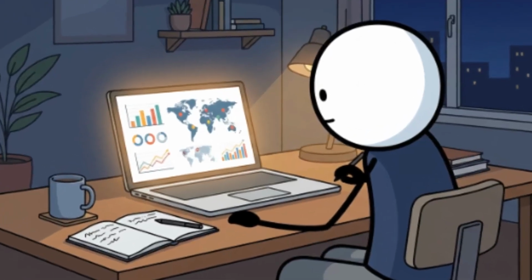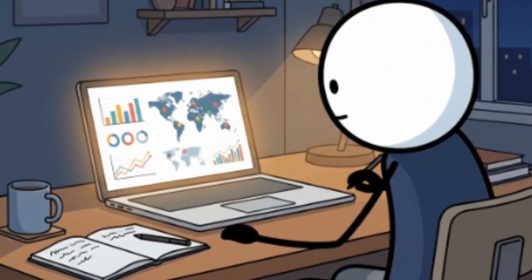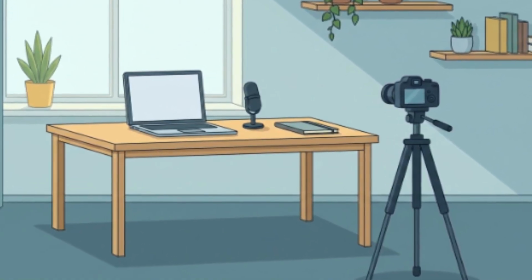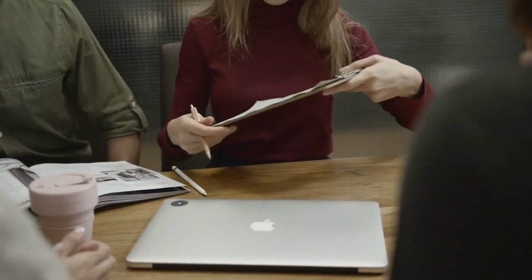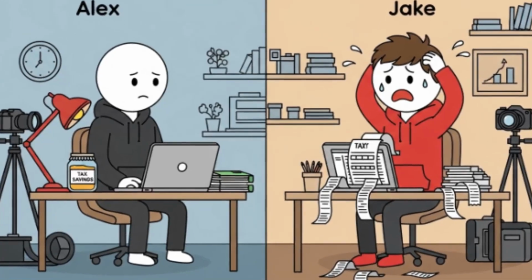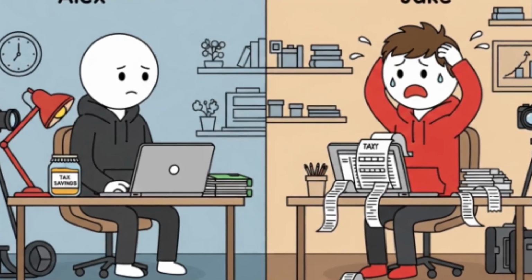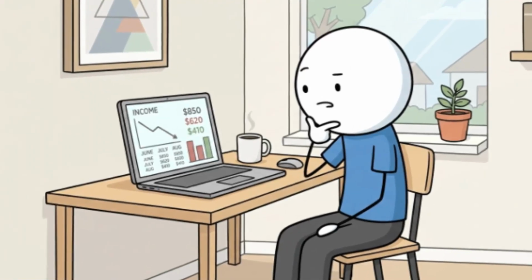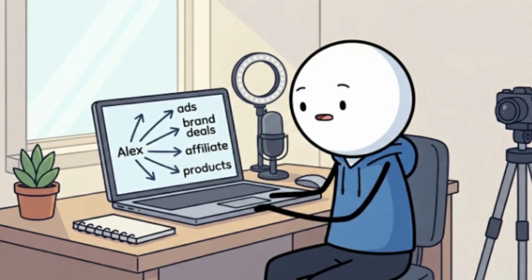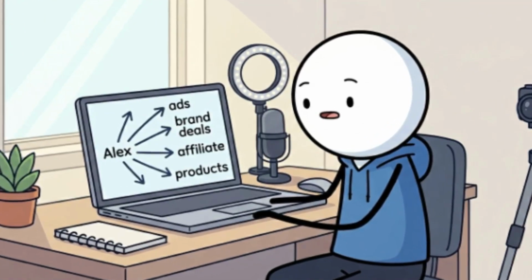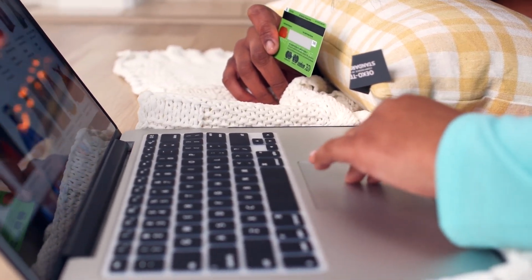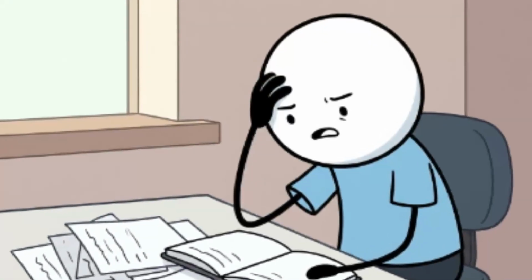So let's compare them directly. Procore is built for scale, complexity, and multi-project coordination. It is ideal for general contractors managing large commercial builds, infrastructure projects, or multi-site operations. Buildertrend is built for simplicity, client communication, and streamlined residential project management. It is ideal for remodelers, custom home builders, and smaller contracting teams. Now here's the key insight most contractors miss. These tools are not competitors in the same category. They are solutions for different business sizes.